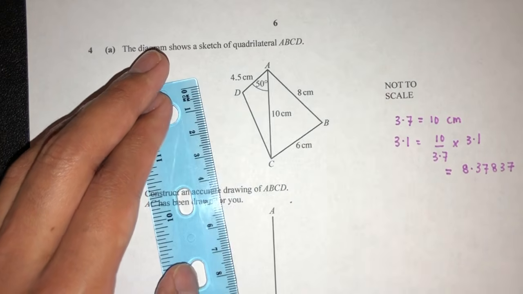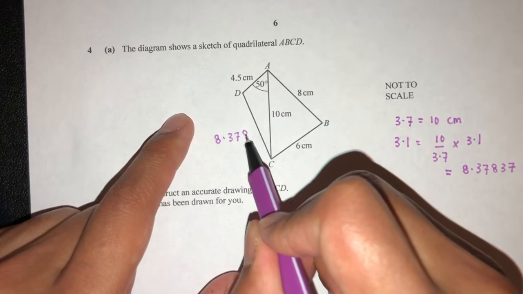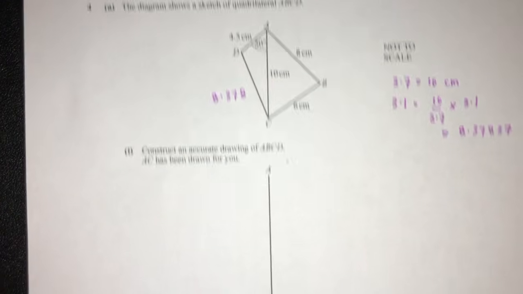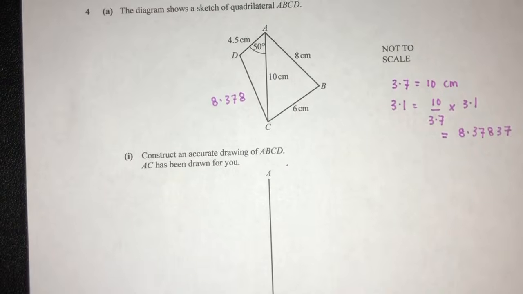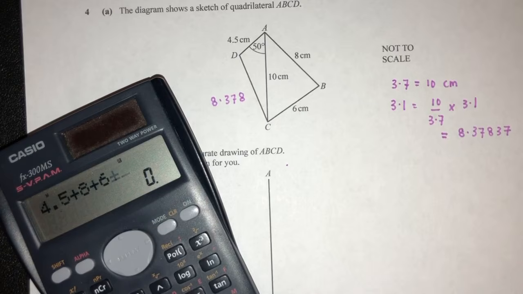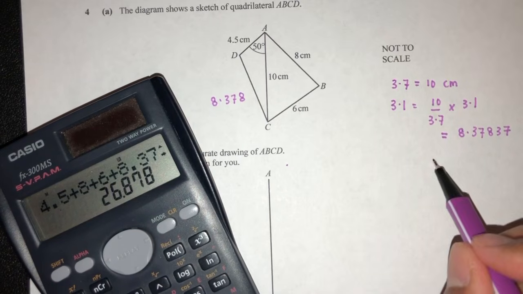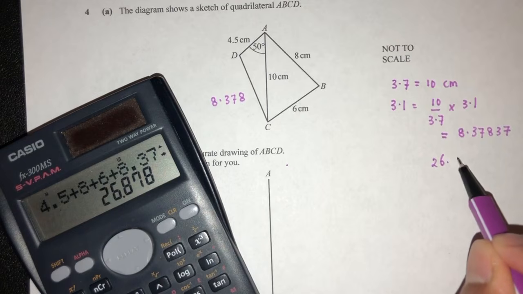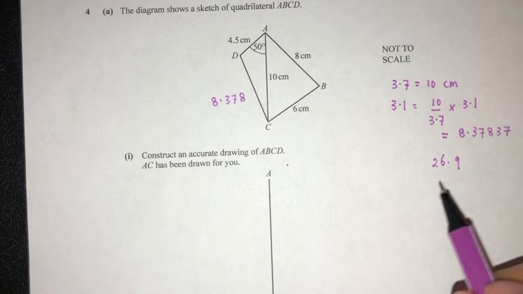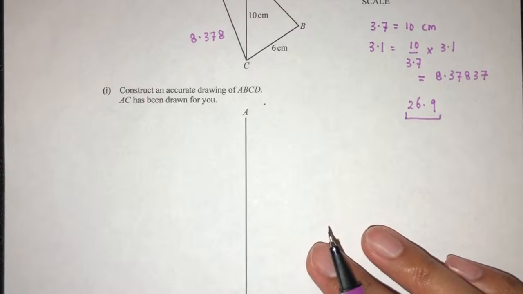So that will be this length. So obviously your perimeter, you have to add everything together. So that will become 4.5 plus 8 plus 6 plus 8.378. That will be 26.9, correct to 3 SF. That should be the approximate value if you were to draw this diagram over here.